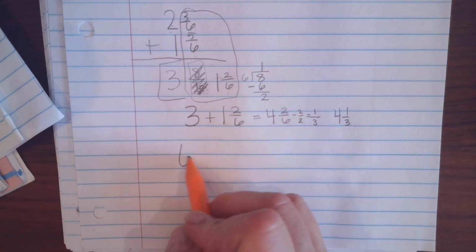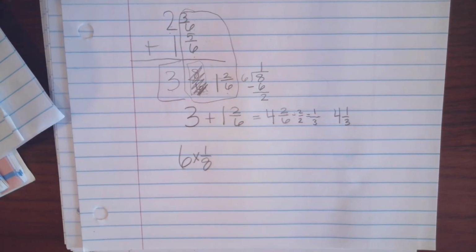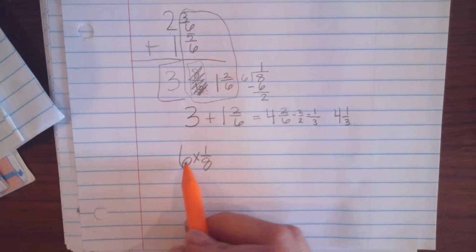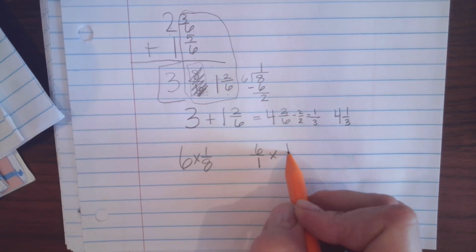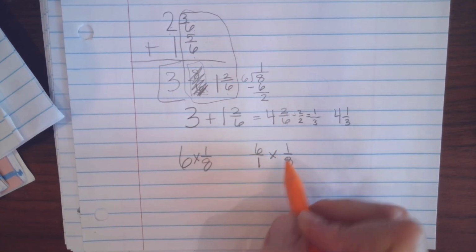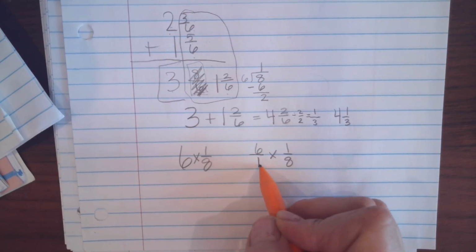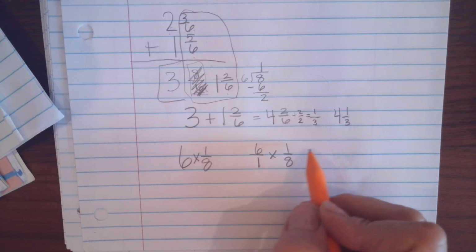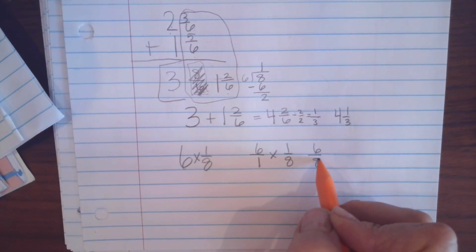Okay, 6 times 1/8. This is your numerator, and it goes over 1. And this is your denominator and your numerator over here. So we always put a whole number over 1. 6 times 1 is 6, and 1 times 8 is 8.